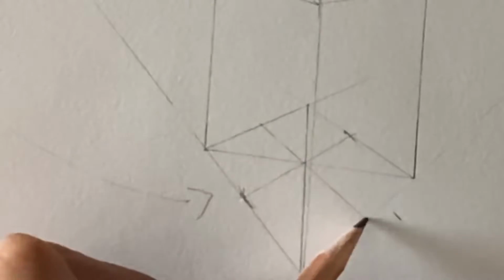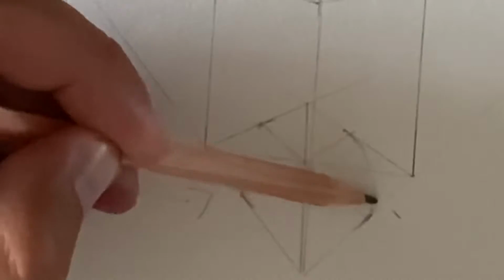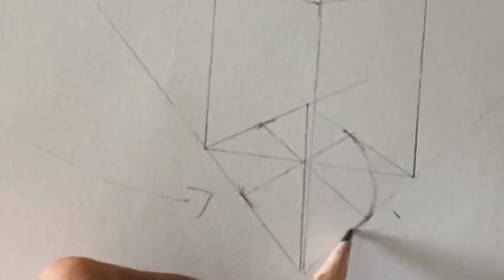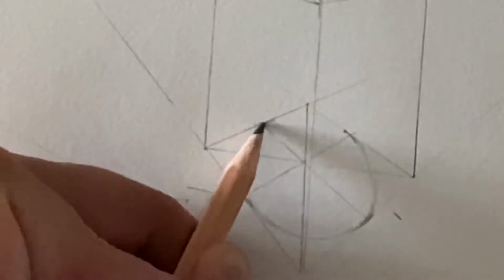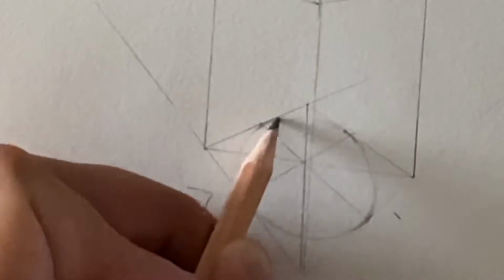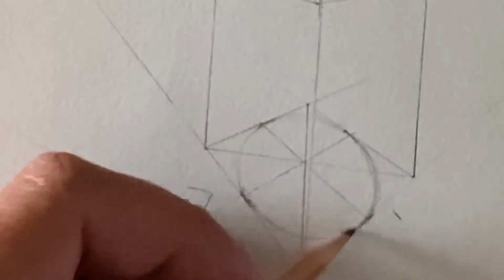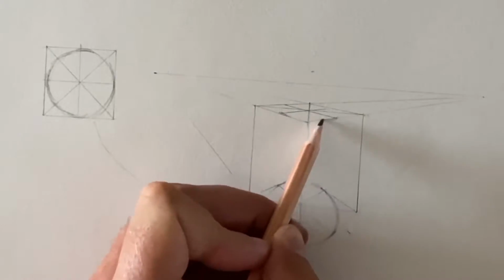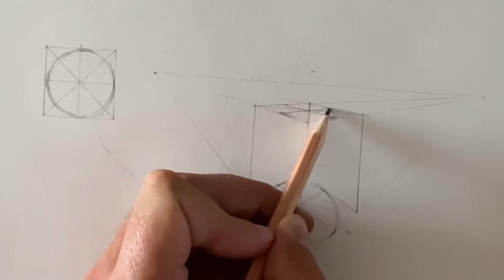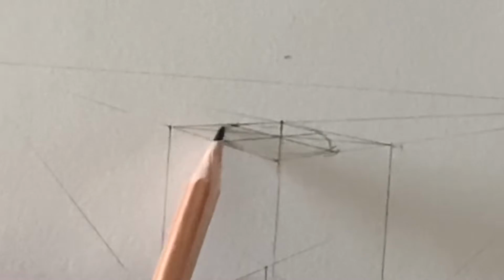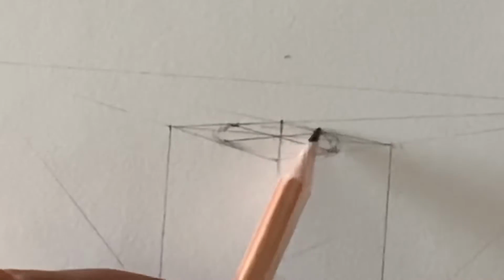Now, once I've done this, I want to try and create the circle. Now, it's not going to be a perfect circle. It's almost going to be an oval shaped. Please take your time doing this. It is quite difficult. You want to try and get it as smooth as possible. Now, you're going to do it at the top. Again, it's very, very shallow. So the ellipse of the circle is going to be shallow also.